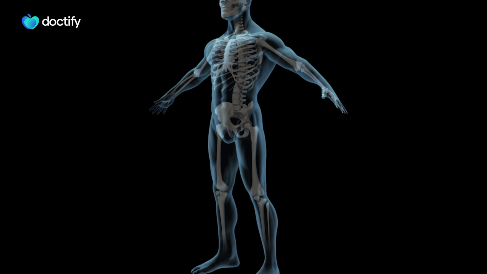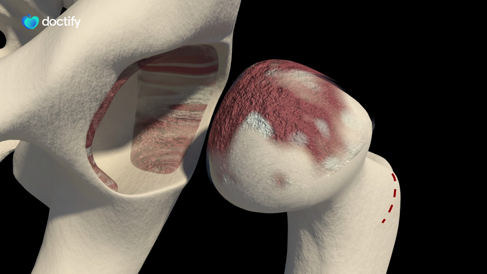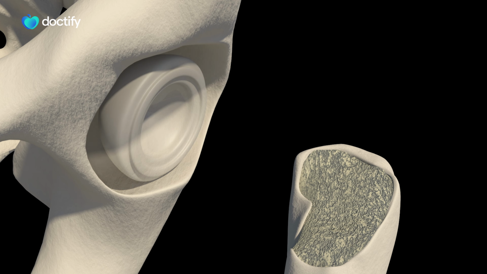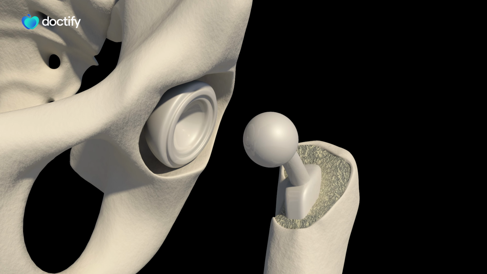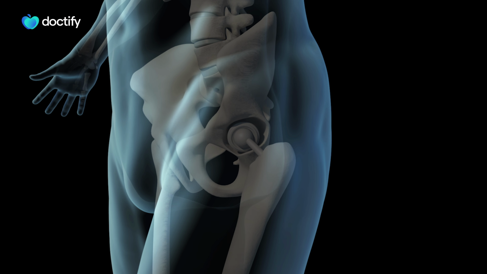Then the surgical option, which is one of the most common operations really that I undertake, are hip replacements, total hip replacements. So total hip replacements involve removing the worn out bits of the ball and the socket. So we remove the ball, we remove the socket, and we put in a brand new socket and a brand new ball. These are made up of different components. You can have cemented or uncemented hips. You can have metal, plastic, and ceramic as part of the components.